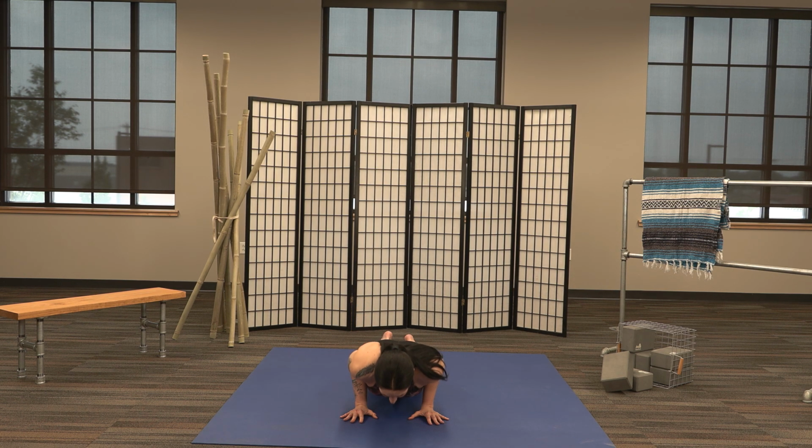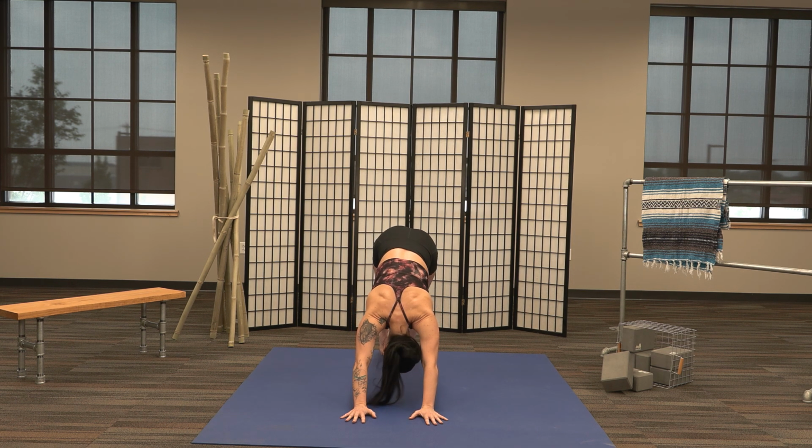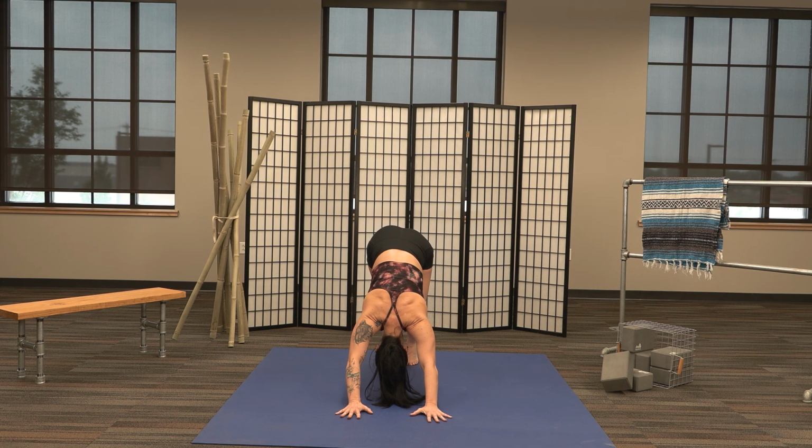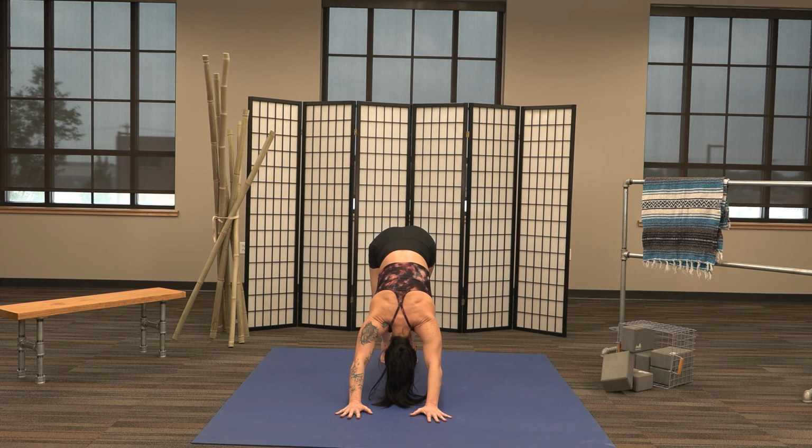Elbows snug to the body. Inhale, scoop up, low cobra, or if you're feeling it today, you can do high cobra. If you do high cobra, keep the shoulders down and back. Glutes are engaged, belly is strong. Curl the toes under, downward facing dog. Taking a couple rounds of breath here.